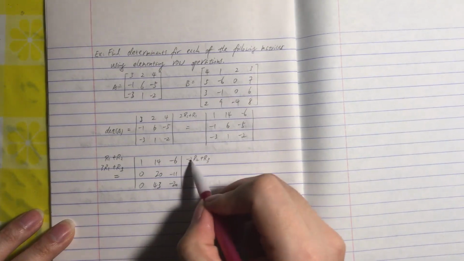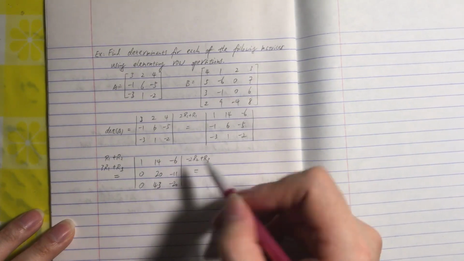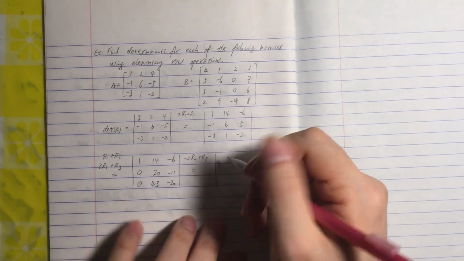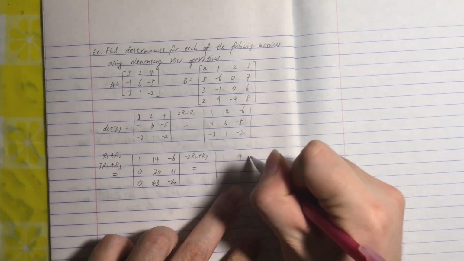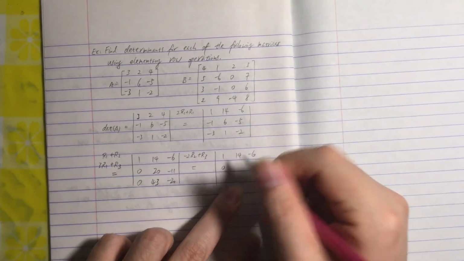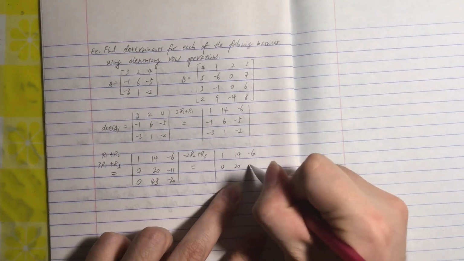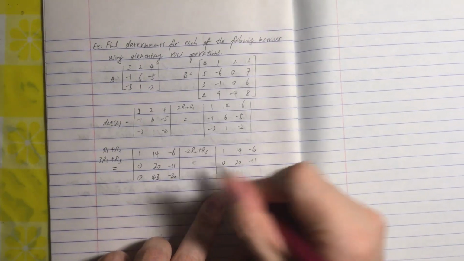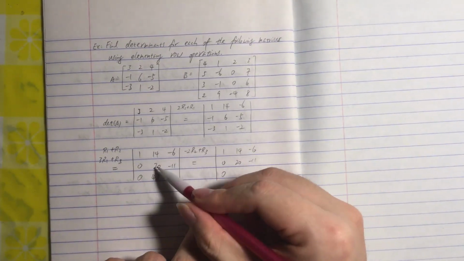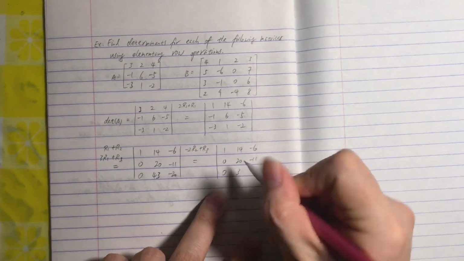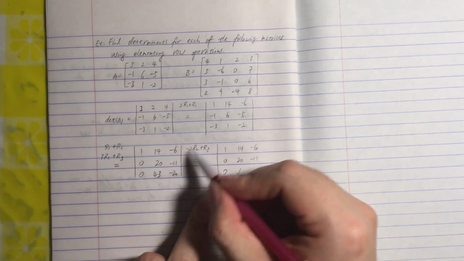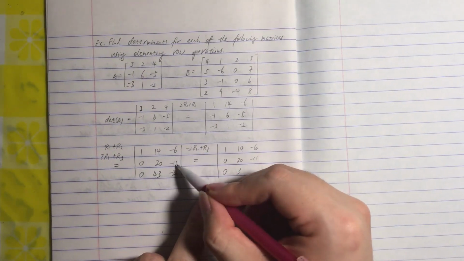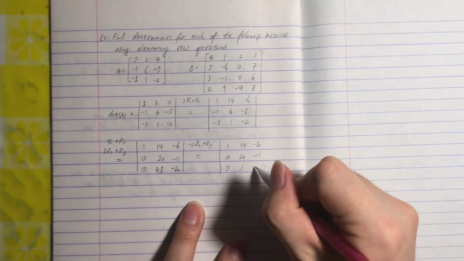If I multiply a row by a constant, add it to another row, the determinant stays the same. Multiply the second row by -2, add it to the third row, I get 3 here. -2 times 11 is 22. 22 plus -20 is +2.